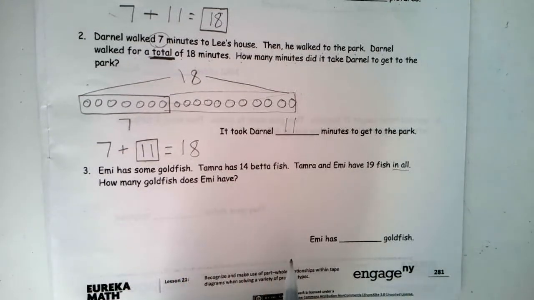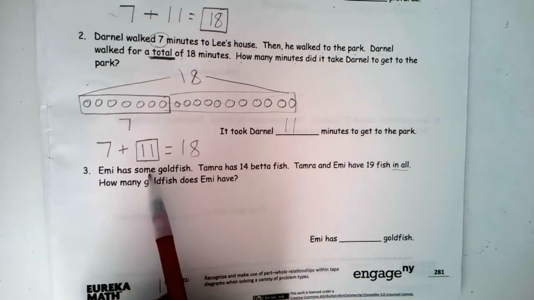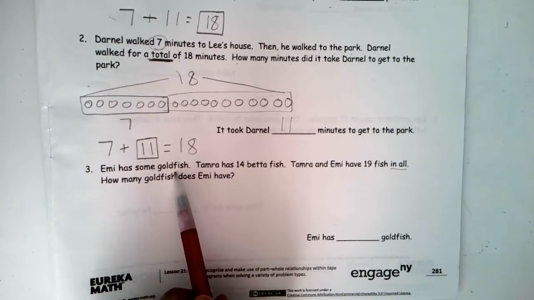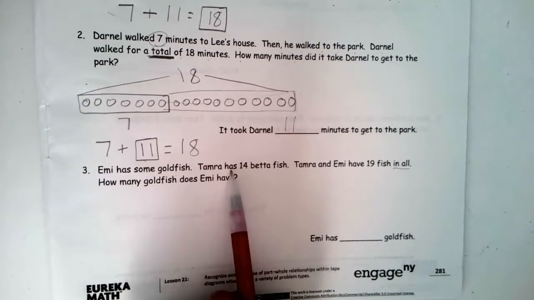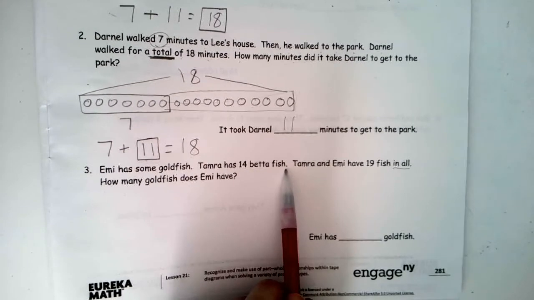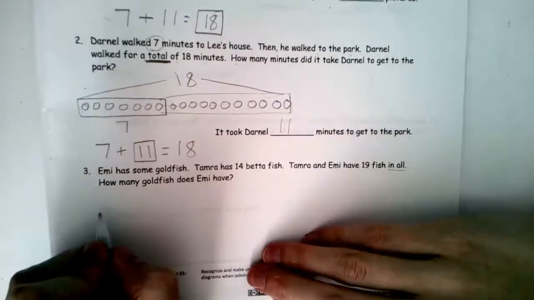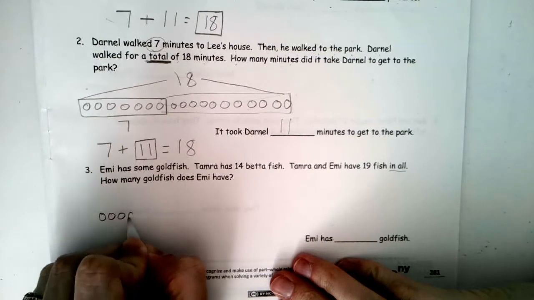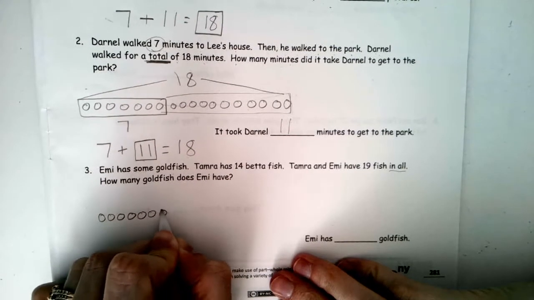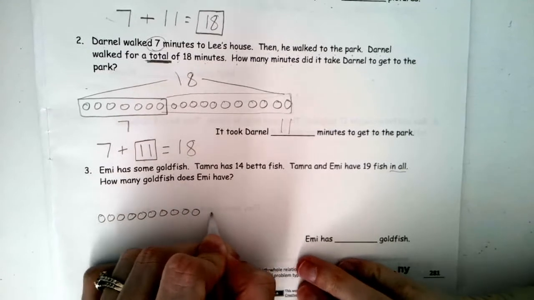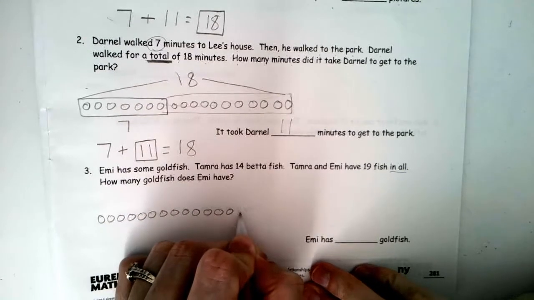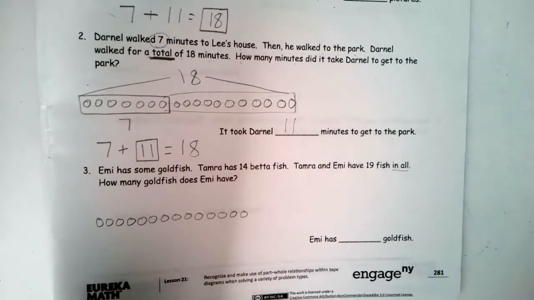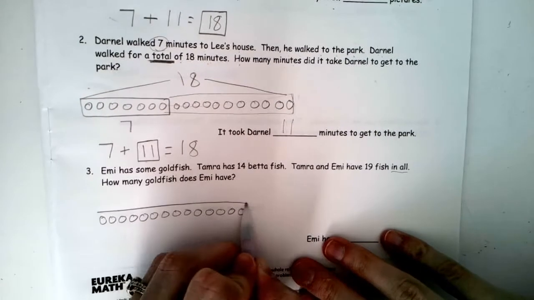Okay? So Emmy has some goldfish. Do we know how many? Nope. Okay? Tamra has 14 betta fish. So do we know how many Tamra has? She has 14 fish. Let's draw. 1, 2, 3, 4, 5, 6, 7, 8, 9, 10, 11, 12, 13, 14. All right. Don't forget to label.